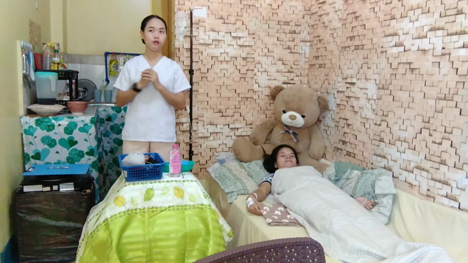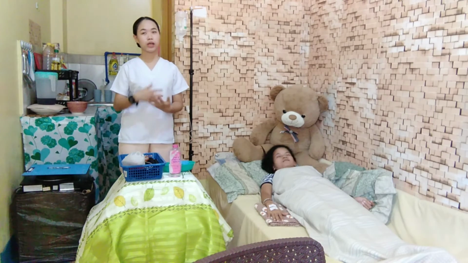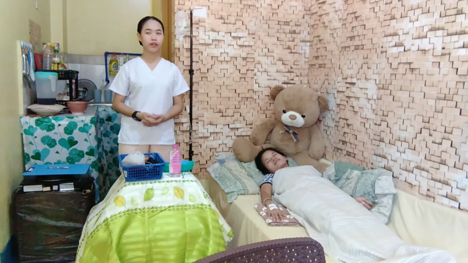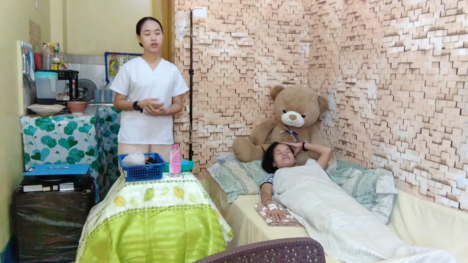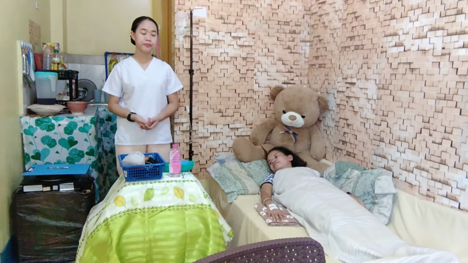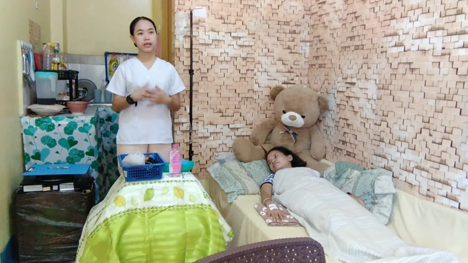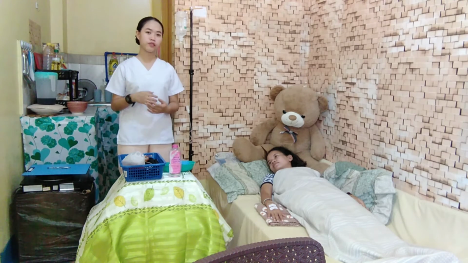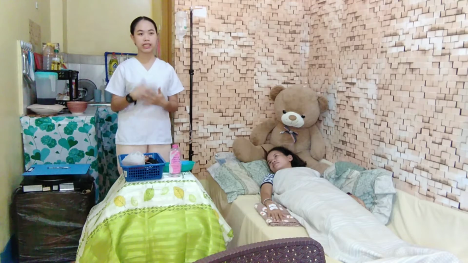The purpose of blood transfusion is to replace the blood loss of a patient who undergoes surgery or operations or has injuries. Blood transfusion is also done as part of treatment for patients who have certain illnesses.